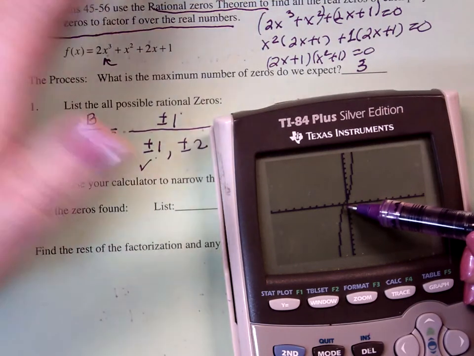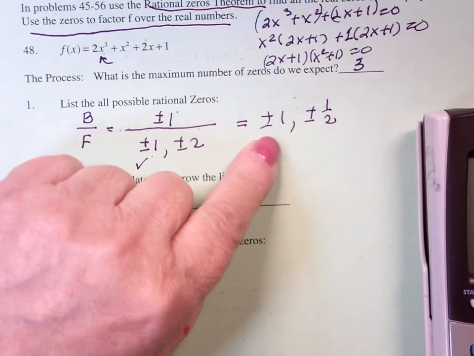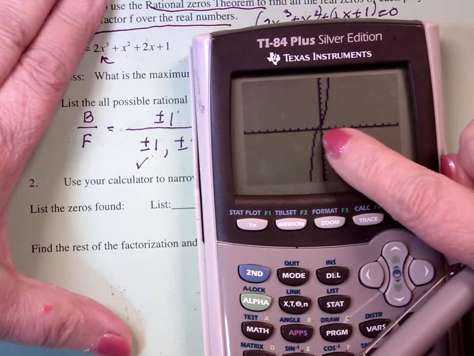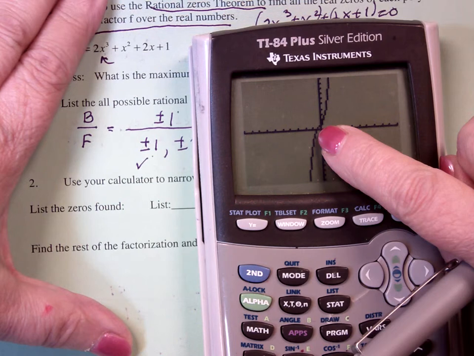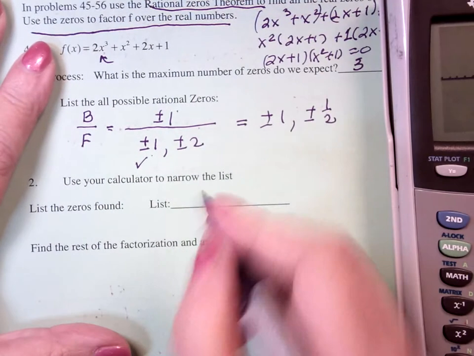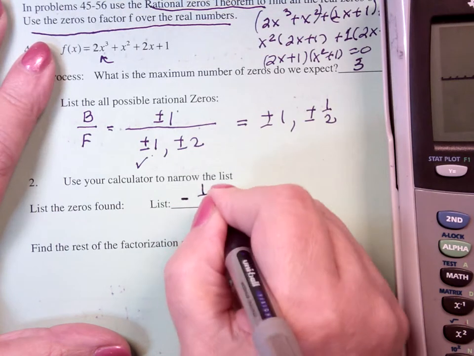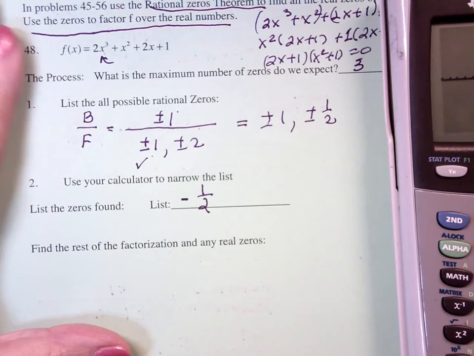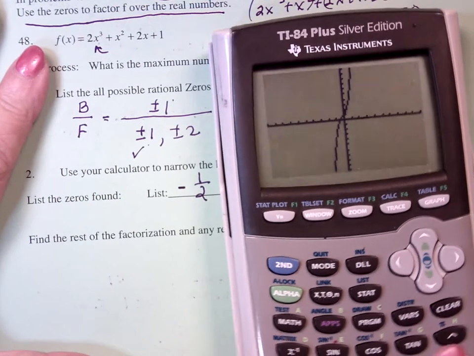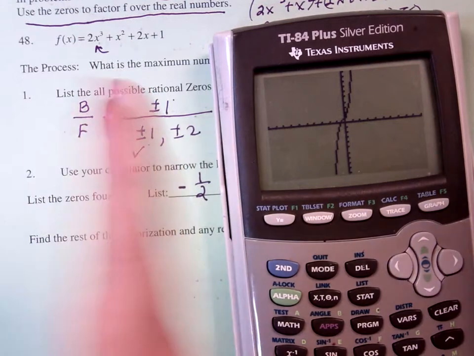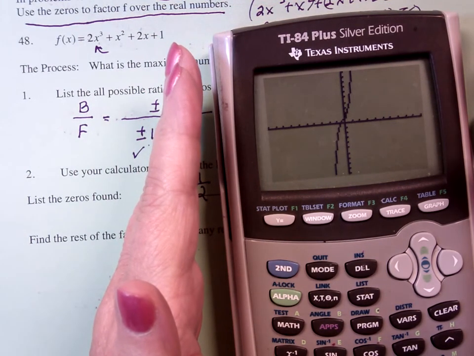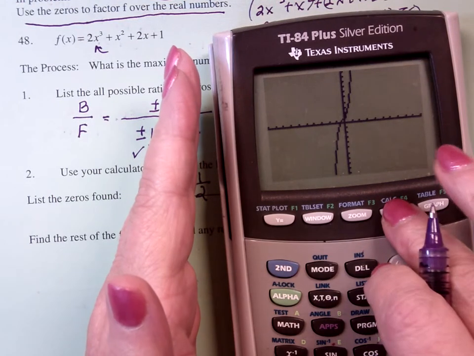It appears in my list, because here's my list. It's plus or minus 1 or plus or minus 1/2. If you had to guess, what's that number? -1/2. So that says, looking at the graph, I can narrow my list to -1/2. I'm going to check to see if -1/2 is a 0. Now, how do I do that? That 0 is in my window. So all I need to do is to hit trace.